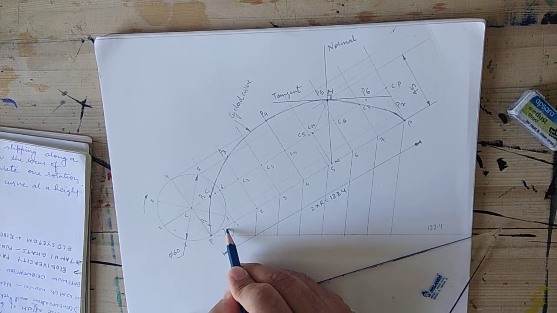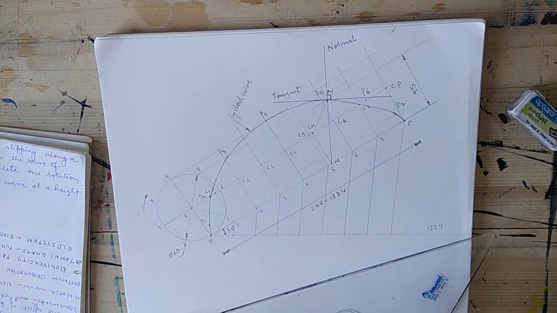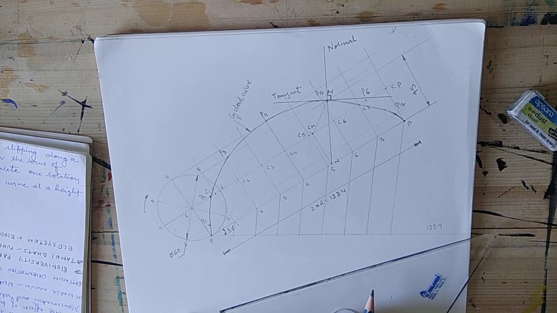Class, this angle is 30 degree. Okay, so class, this is your required solution of cycloid problem.